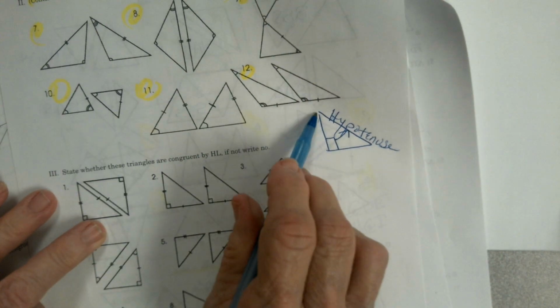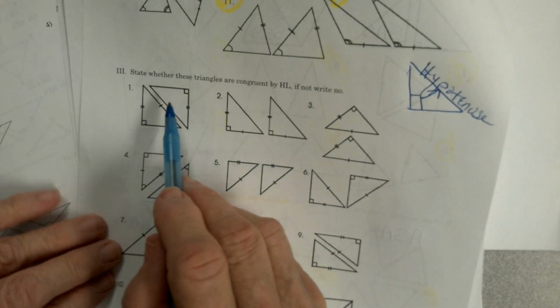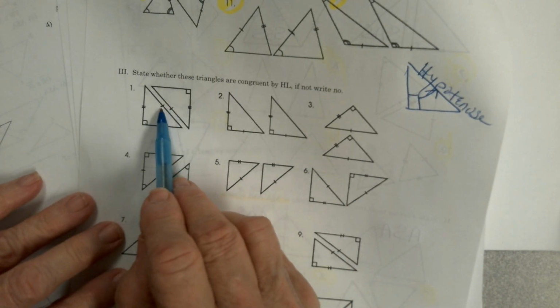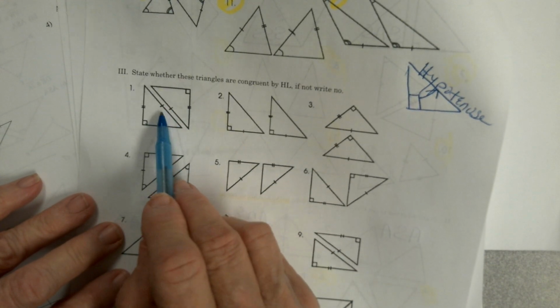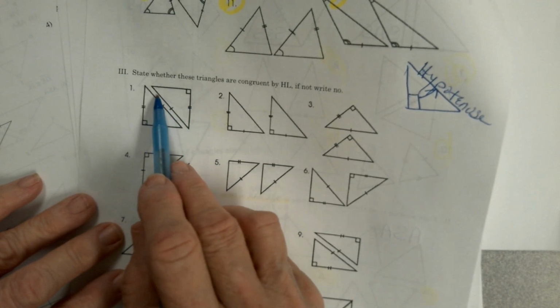Hypotenuse is always that diagonal across from the right angle. So I have to see if the hypotenuses are congruent first. Are these two hypotenuses congruent?